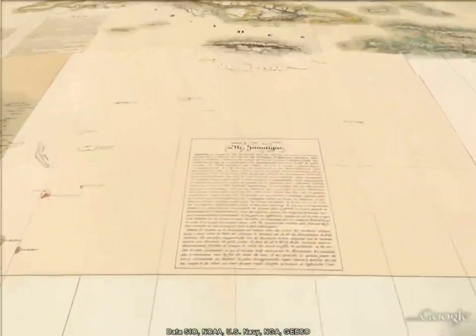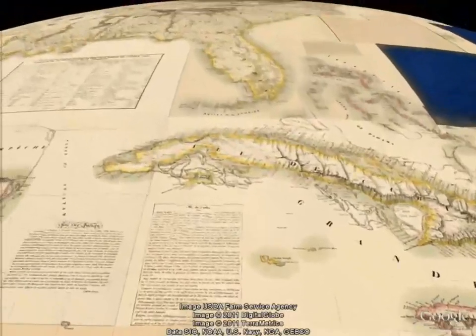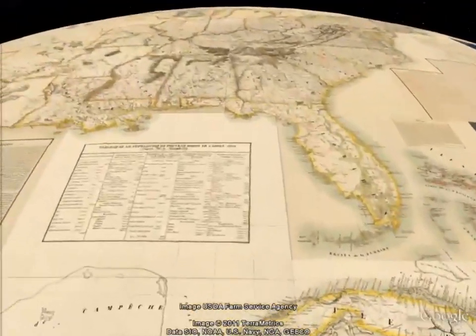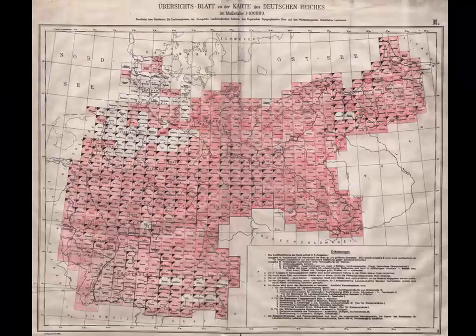In addition to this work with van der Meulen, we're currently working on this huge and I think important Carte des Deutschlandreichs. It's a survey of Germany from the 1880s and 1890s. After German unification in the 1870s, they decided they needed a national survey. These maps are extraordinarily detailed.